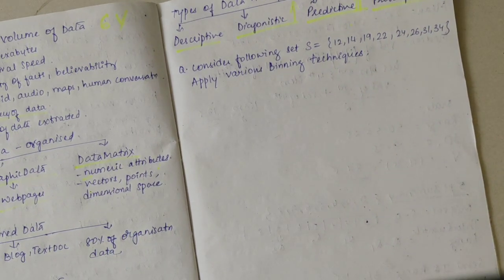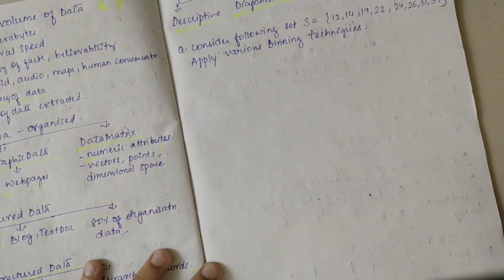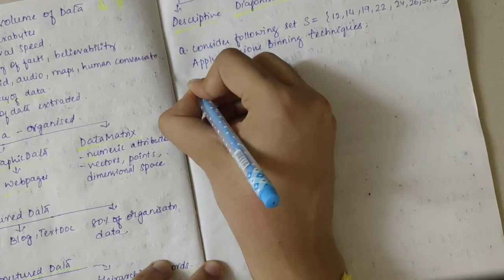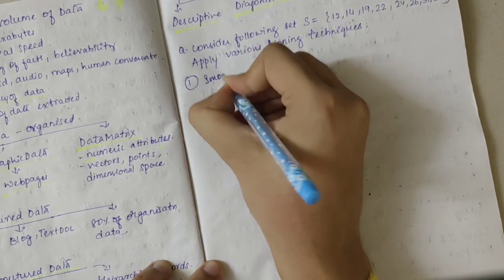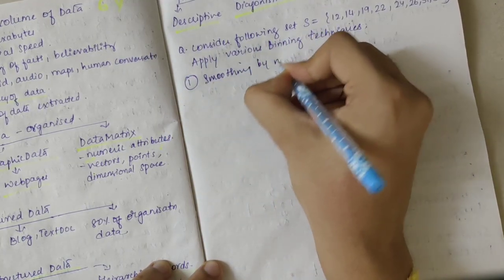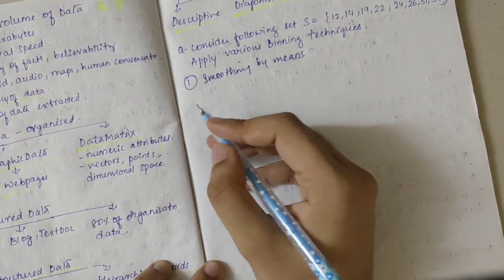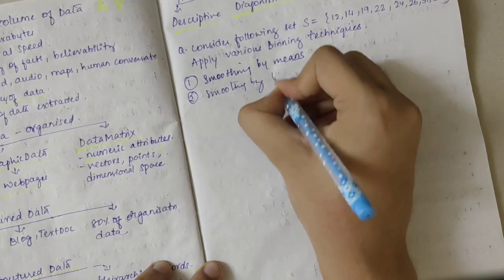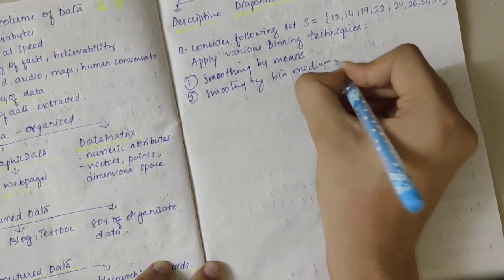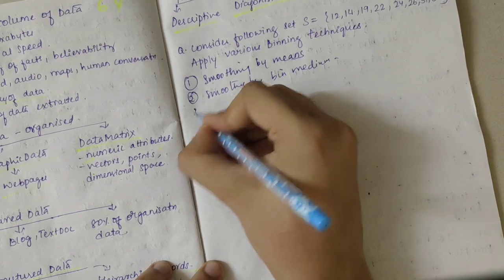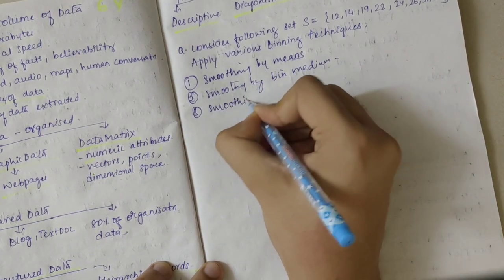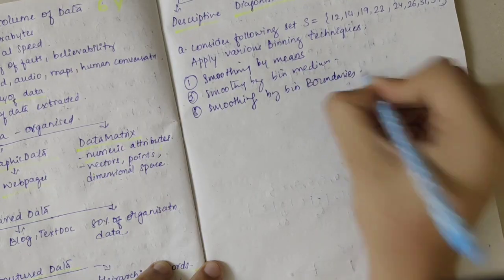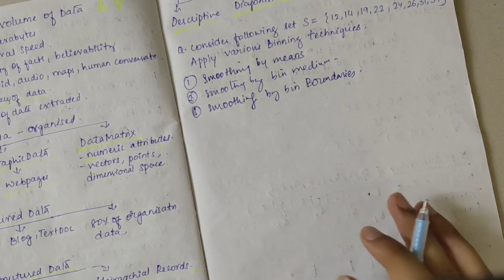Moving on, we have the binning techniques. So this is the problem. Consider the following set. The set comprises all these values. Apply various binning techniques. Here we have 3 binning techniques. First one is smoothing by means. The next one is smoothing by bin median, that is to replace the value here. And then we have smoothing by the bin boundaries, that is we replace with the closest bin boundary.